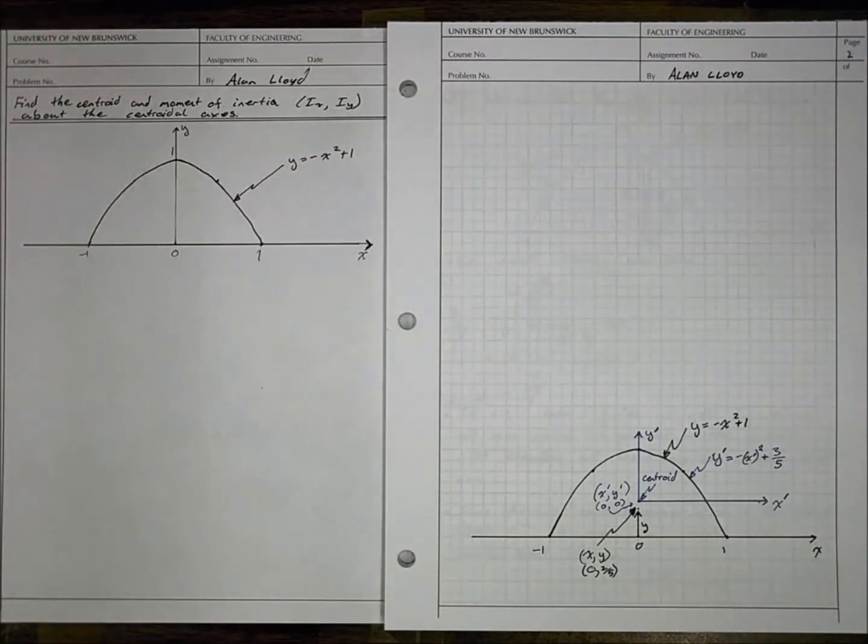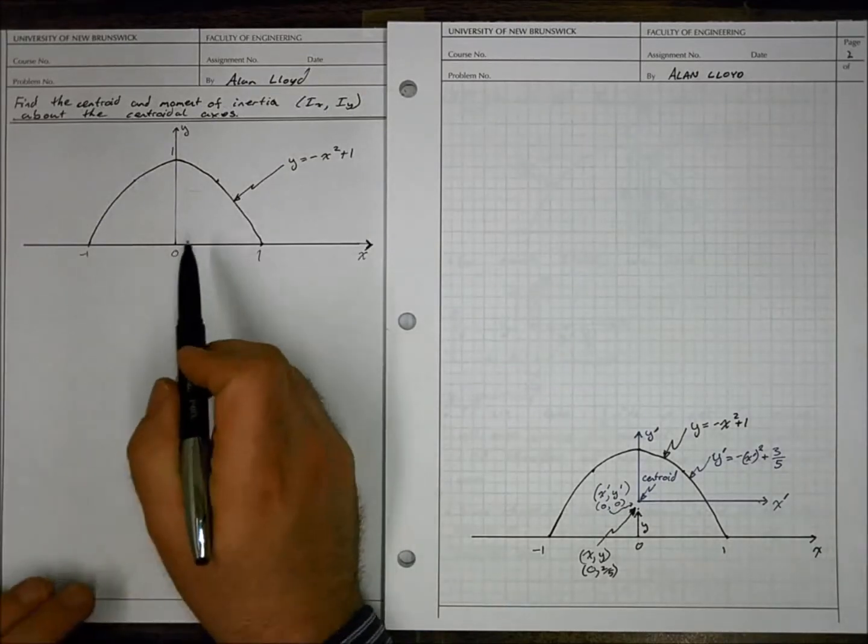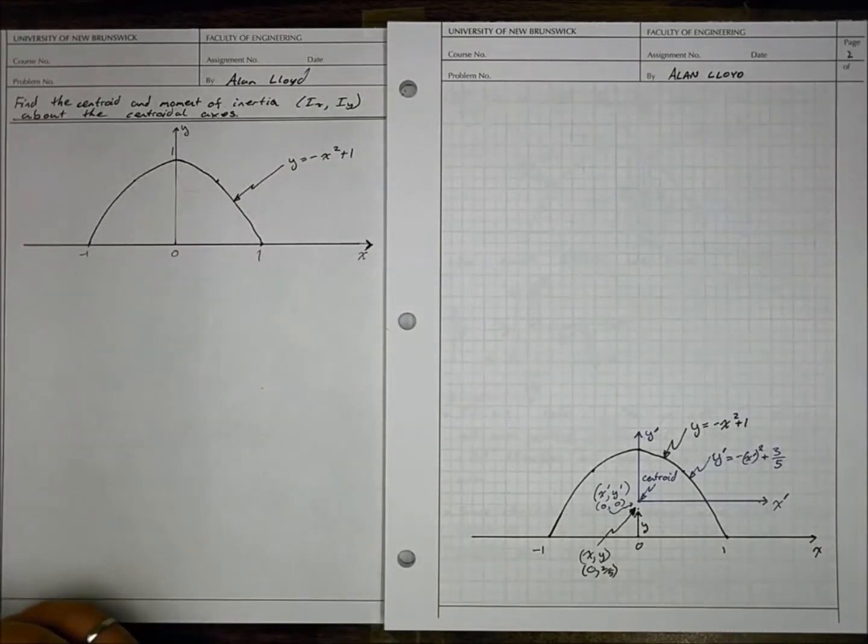We're being asked to find the moments of inertia about the centroidal x and y axes of the shape. So first off, we'll have to find the centroid, and then we're going to find the moments of inertia about the original x and y axes, and then we'll use the parallel axis theorem to transfer them to the centroidal axes.